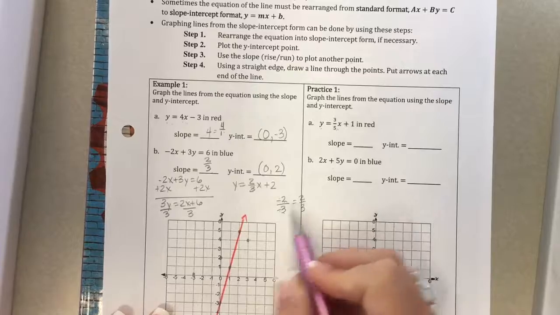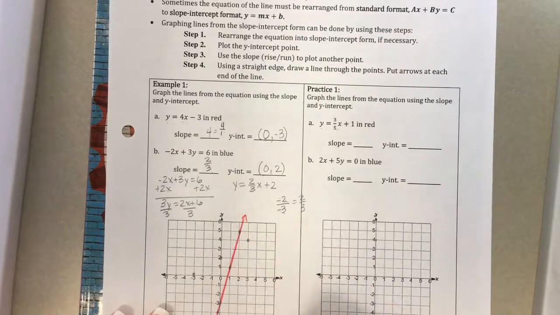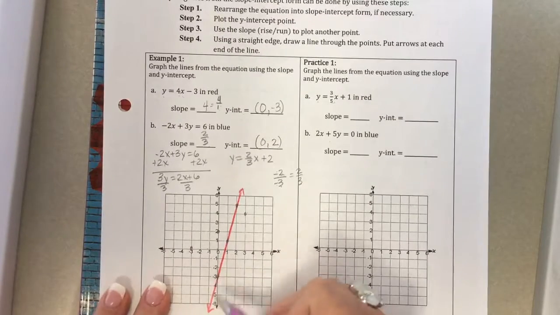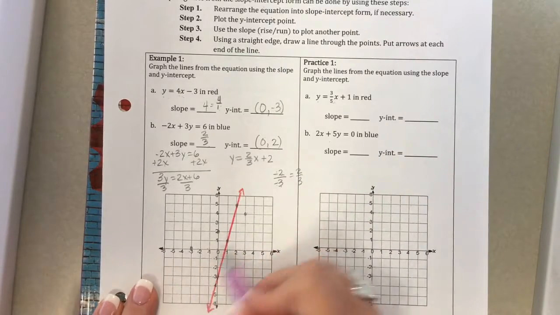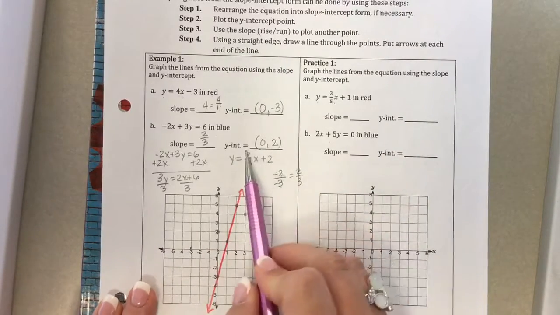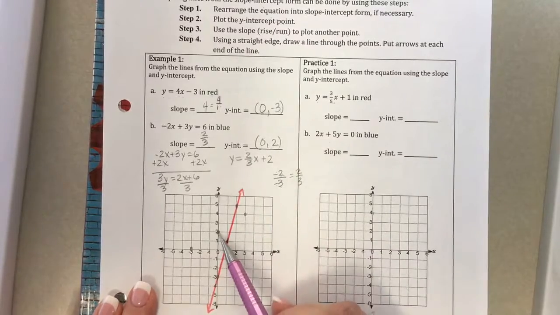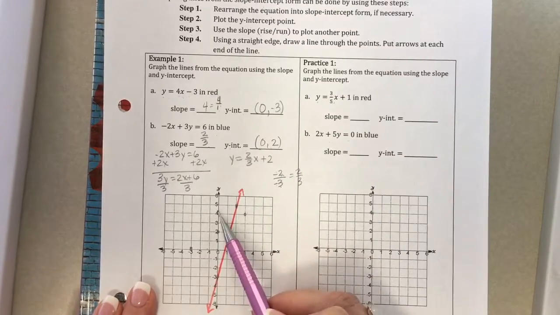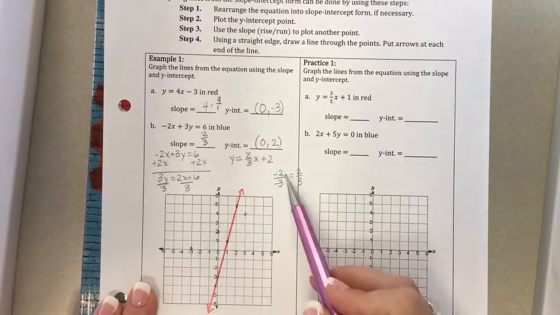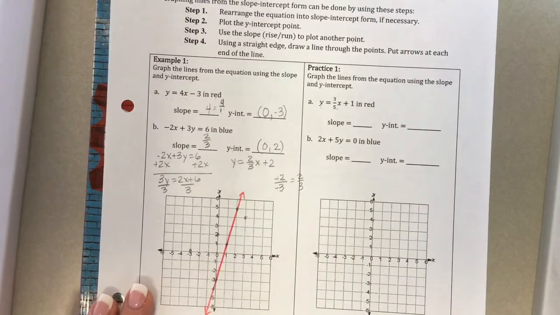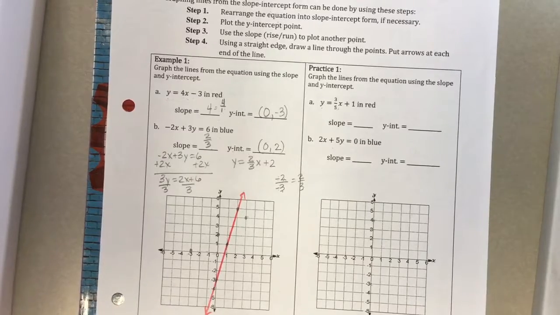So positive over positive is the same as negative over negative. Sometimes that comes in handy if you're at the very top or the very bottom of a graph and you're trying to plot another point and you're going off the graph. You have room over here. So what we do first, we plotted our y-intercept right here, 0, 2. And then rise over run, we did our slope, or you could do the same slope but in a different format. It asks us to graph it in blue.